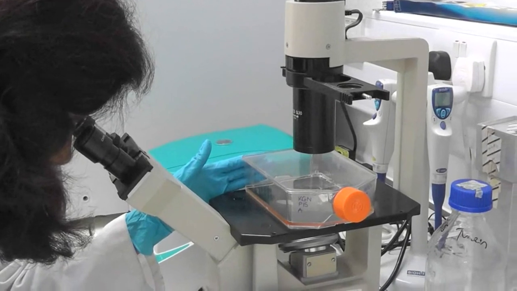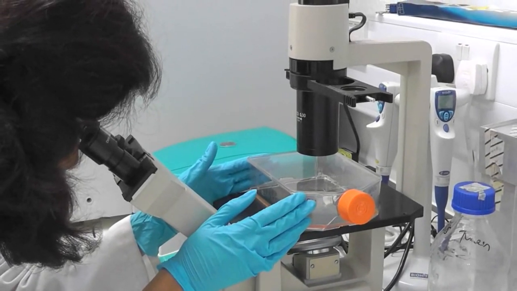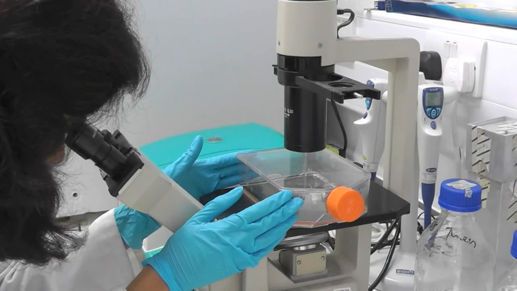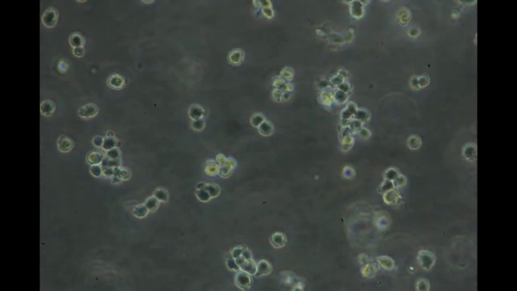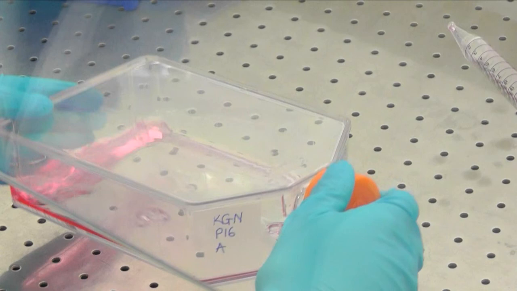After incubation, the researcher will check the cells under the microscope to check whether the cells have dissociated from one another. Dissociated cells will look circular in appearance, and in this example, approximately 90% of the cells were observed to be detached. If cells still remain attached to the flask at this point, the flask can be given a gentle tap on the side, and this often dislodges the cells.